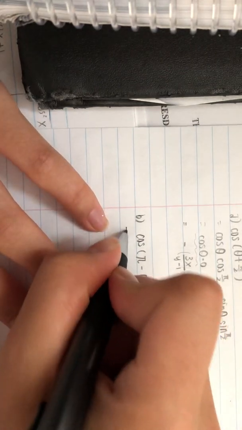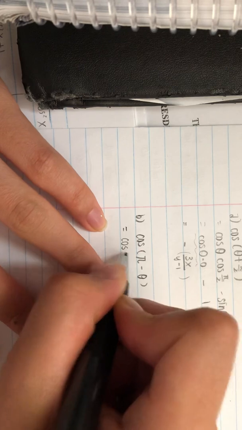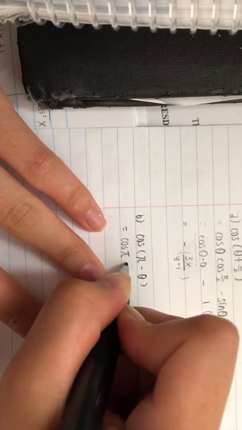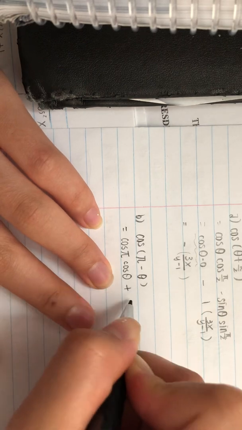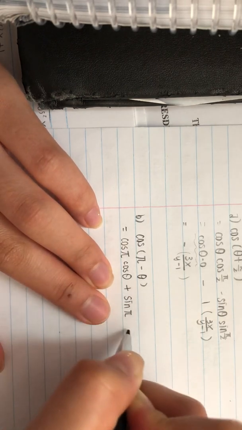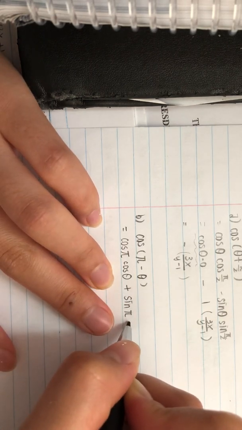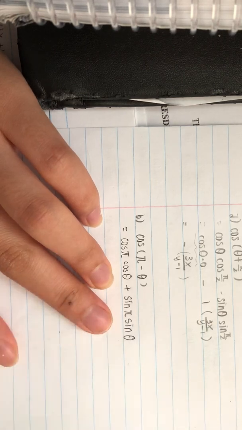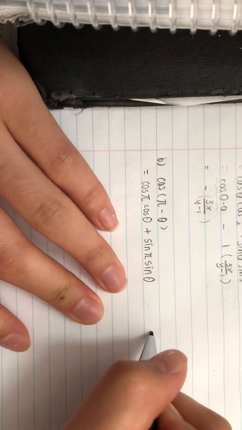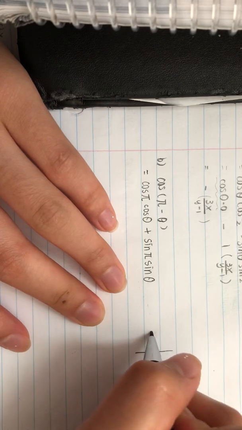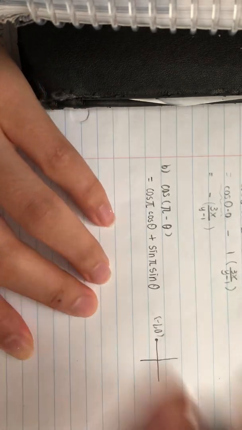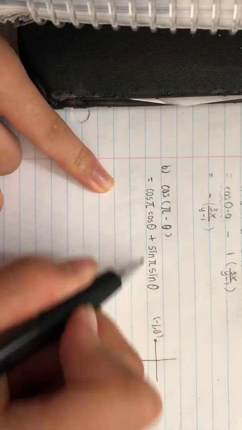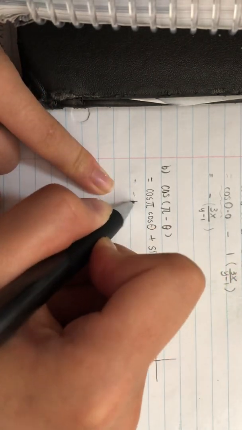So we have to refer to the formula sheet. Cosine of pi minus theta is cosine pi cosine theta plus sine pi sine theta. So we need to know where pi is. Pi is right here, and on the unit circle this will be (negative 1, 0). So cosine pi is the x value, which is negative 1.